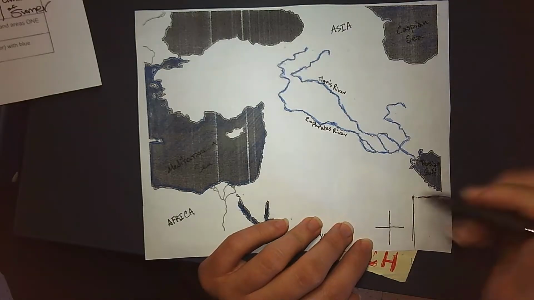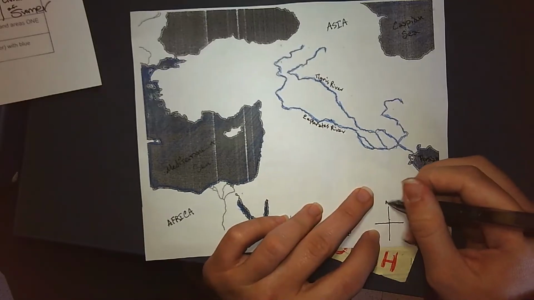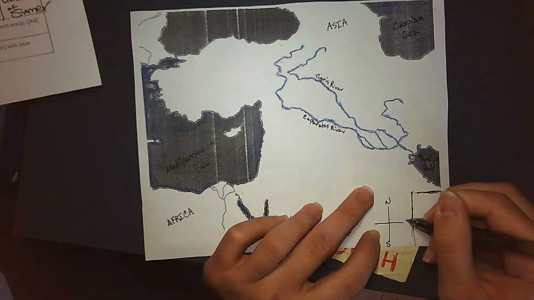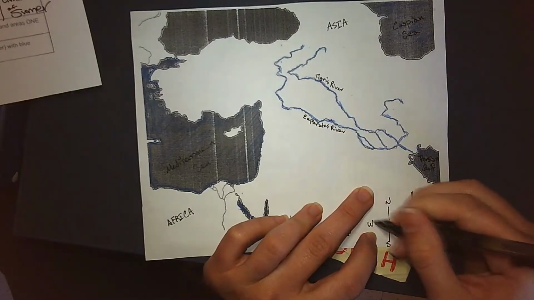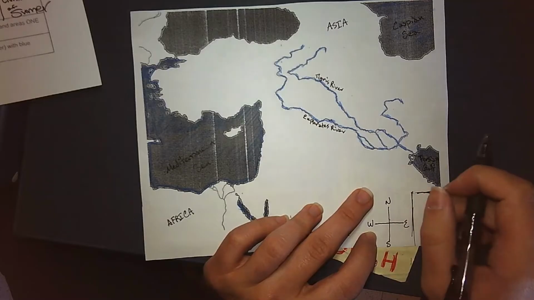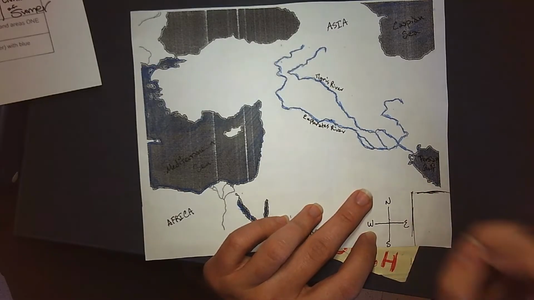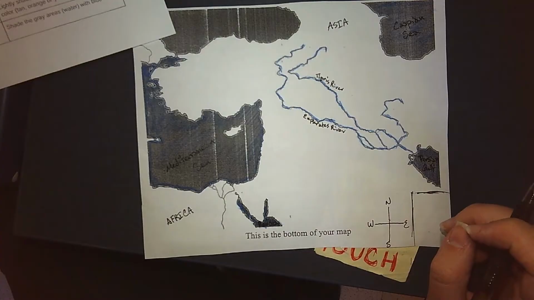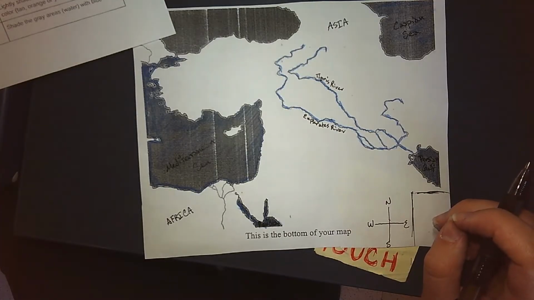And we are going to label it with our cardinal directions. So north, south, east, and west. Never eat soggy waffles, never eat sour wheat, whatever it is, right? But we have our cardinal directions there now on our map, which gives us a sense of which direction we're going and what we're looking at here.